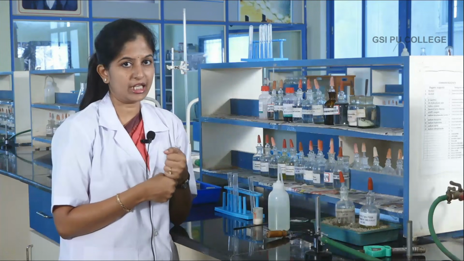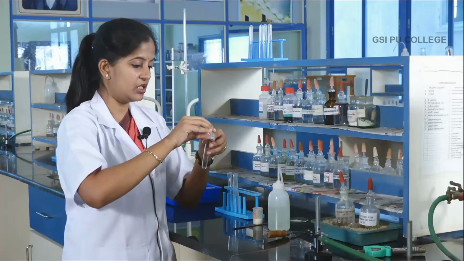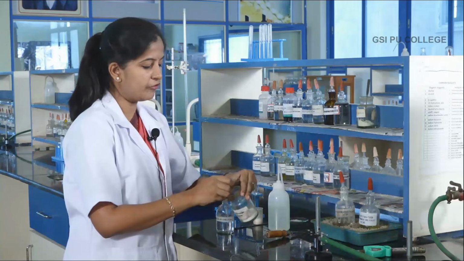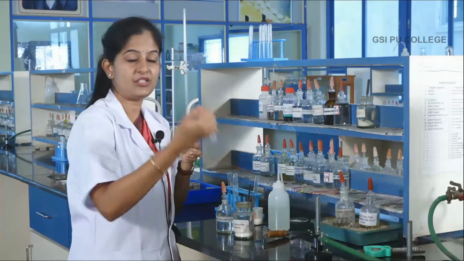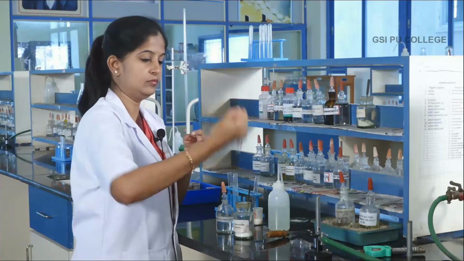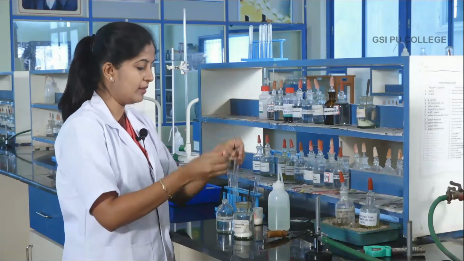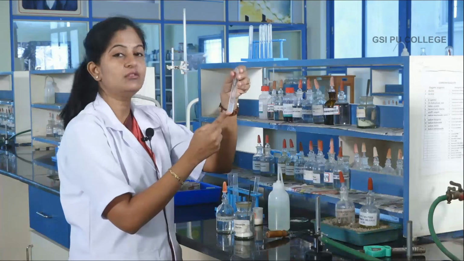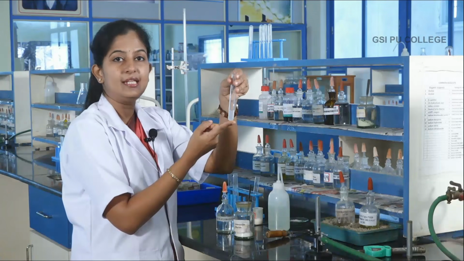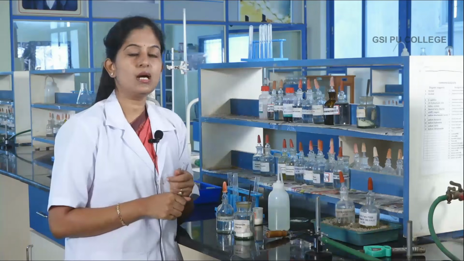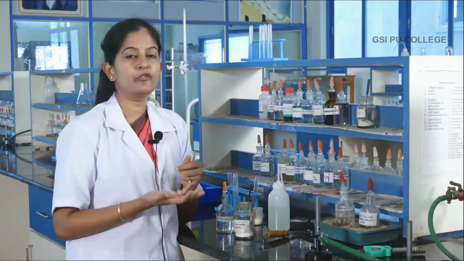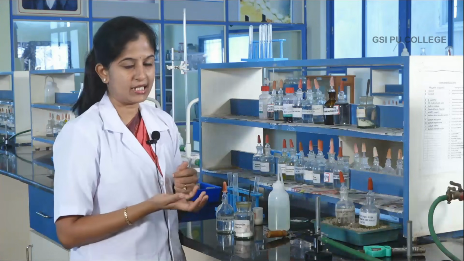Now we have to move on to the third group basic radical detection. So, decant a small amount of original solution, add a pinch of ammonium chloride salt, completely solubilize the ammonium chloride first, then add ammonium hydroxide. You can observe that there is no precipitation, hence the third group basic radical is also absent. Since the third group basic radical is absent, move on to the fourth group basic radical analysis.